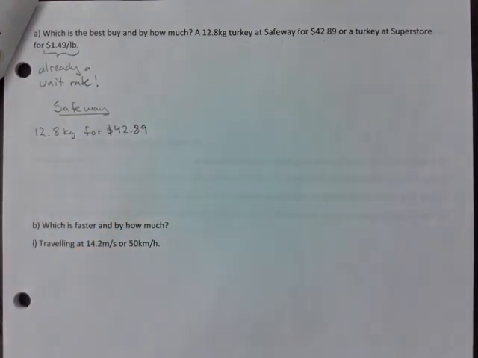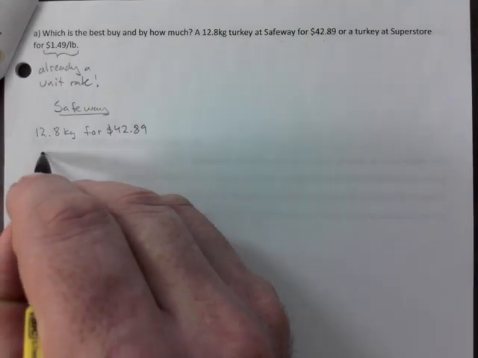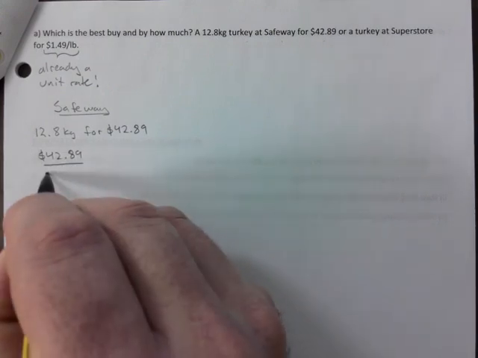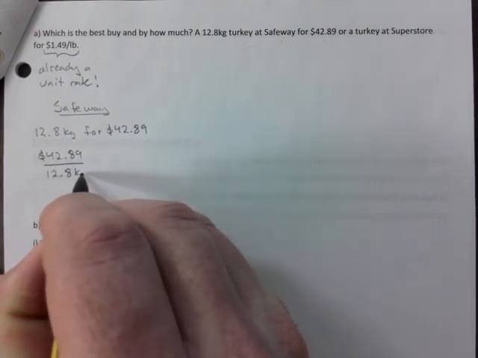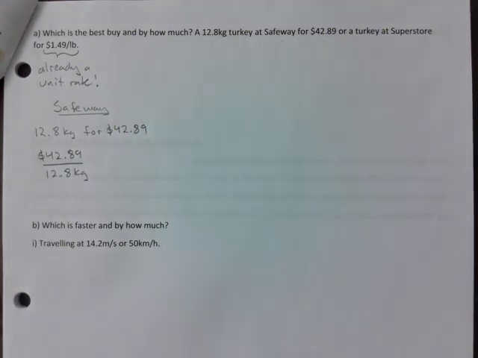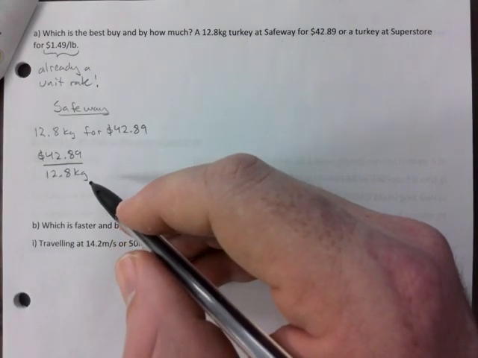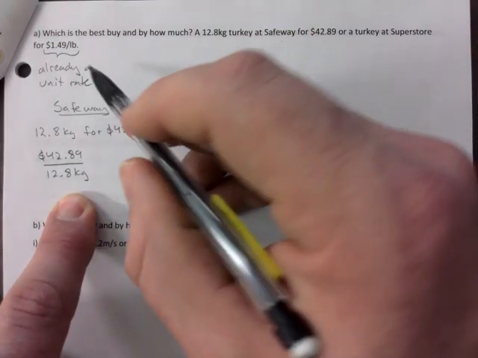What goes on top every time? Money, right? So I'm going to start like this. I'm going to say, okay, 42.89 for 12.8 kilograms. Is that a unit rate? Not yet, is it? If I divide them, then it's a unit rate, correct? If I go this divided by that, I would have a unit rate. But the problem is this is per pounds, right?